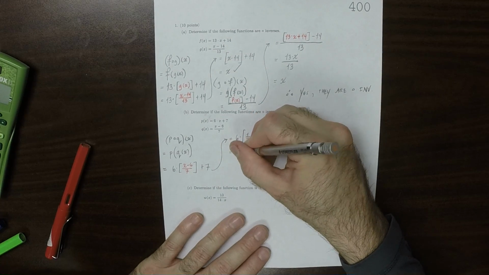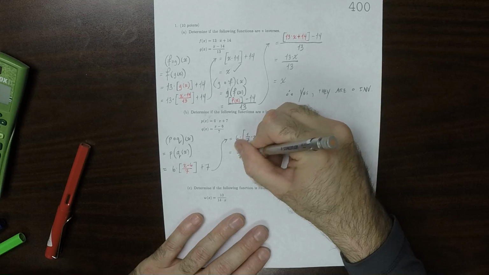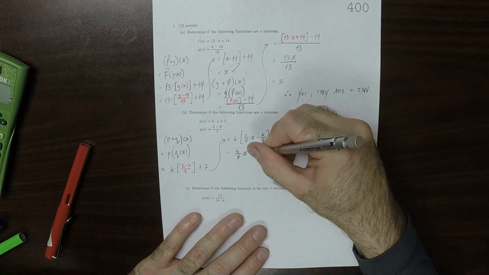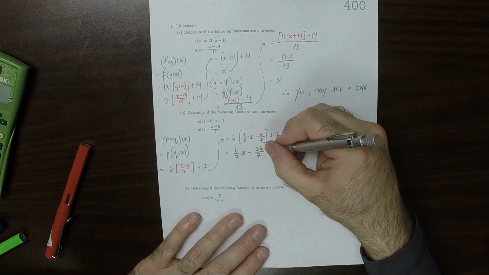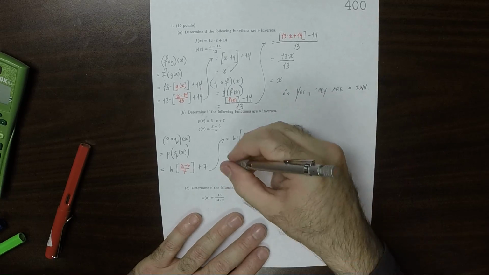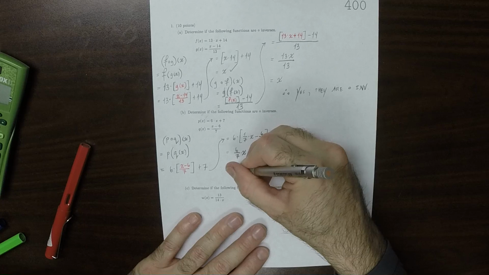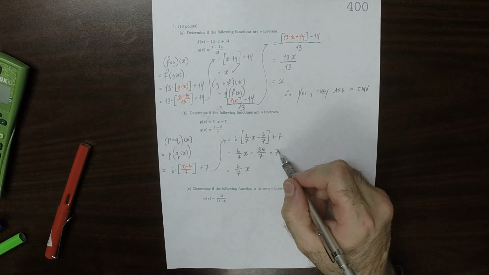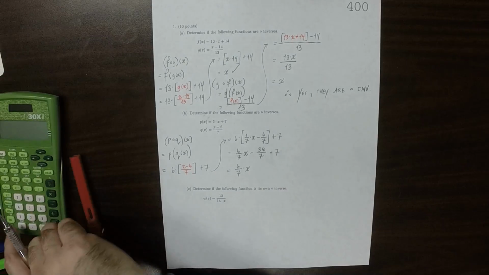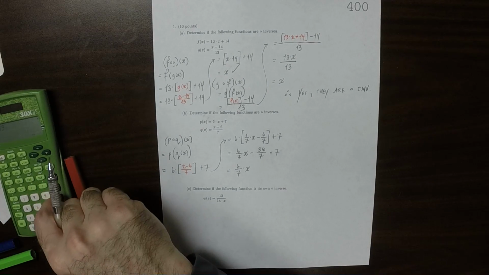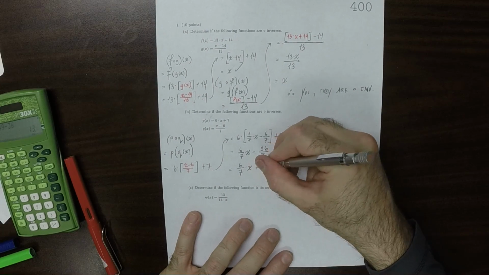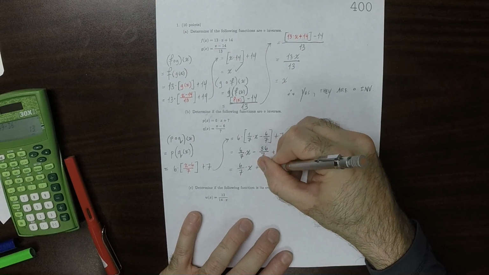So this would be 6 over 7 x minus 36 over 7, and then plus 7. So that would be 6 over 7 x, and then combining these together, this is 49 over 7. So 49 minus 36 is 13. So that'd be plus 13 over 7.